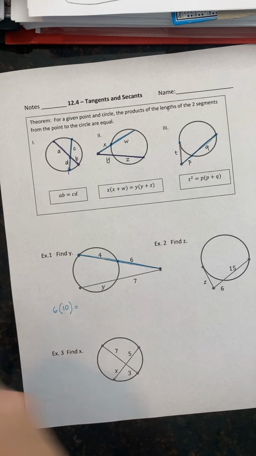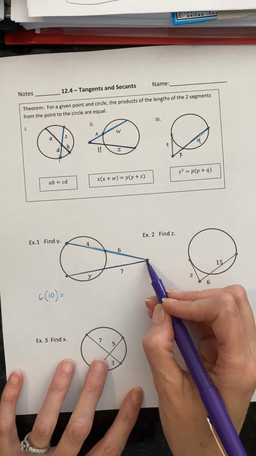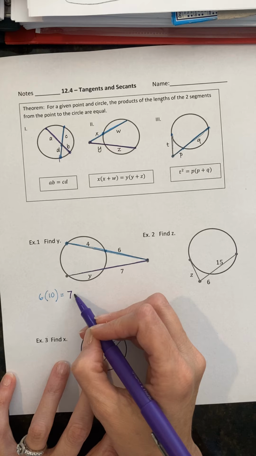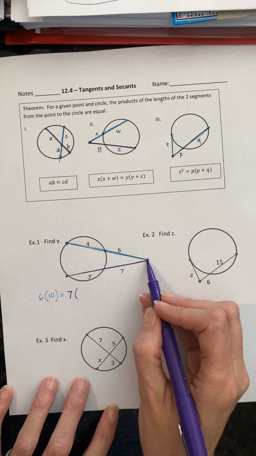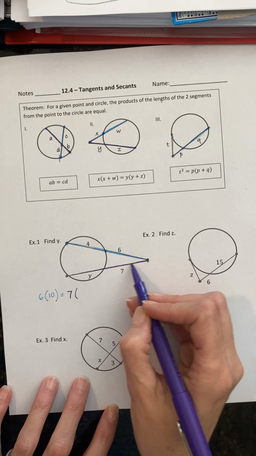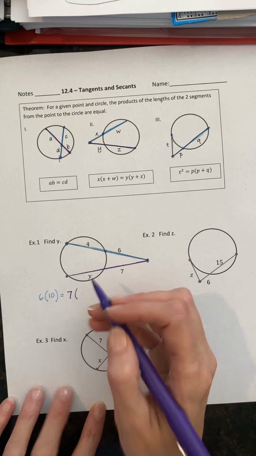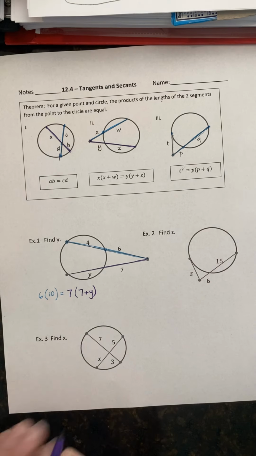And then on the other segment, from that point to the circle, one distance is 7. And the other distance is from the point to the other side of the circle. So that whole thing, it's not 7y, it's 7 plus y. So that's what our equation looks like.